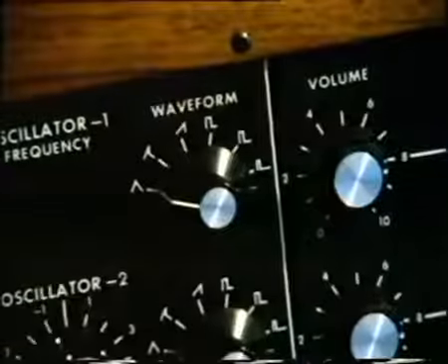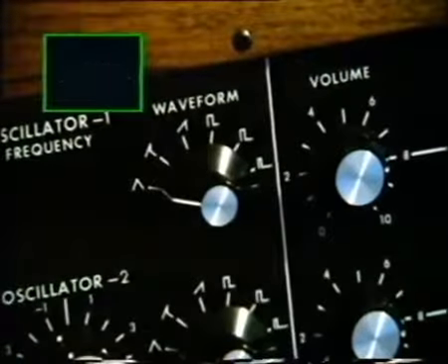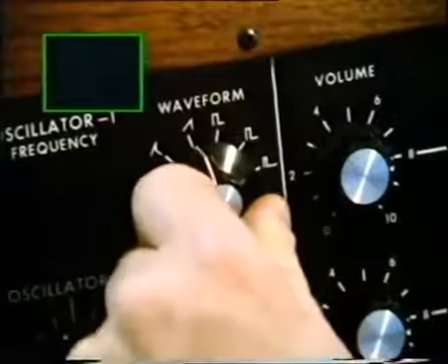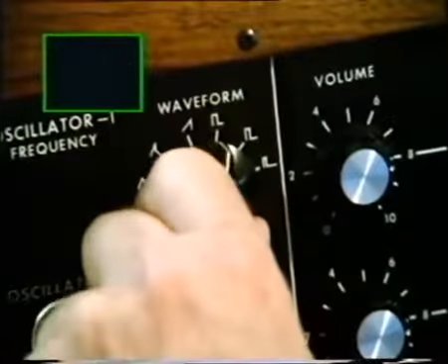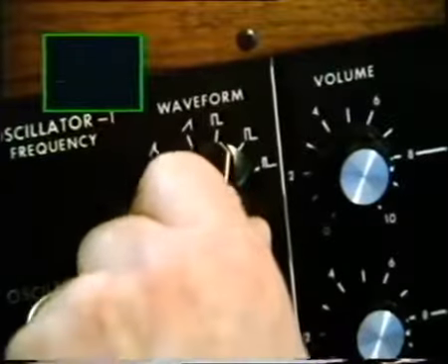The oscillator has a waveform, and that determines the harmonics. Here's a triangular wave, sawtooth, square, and two rectangular waveforms.